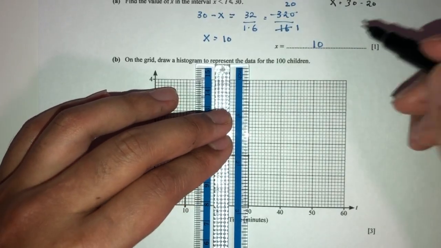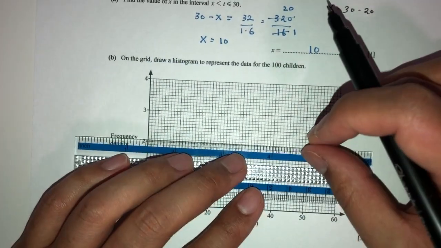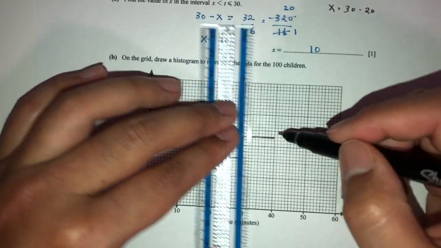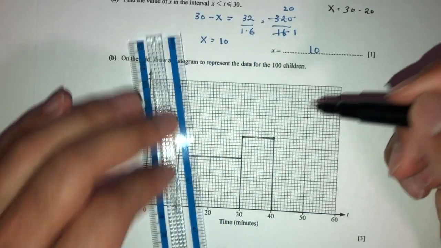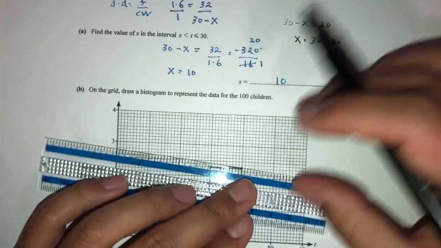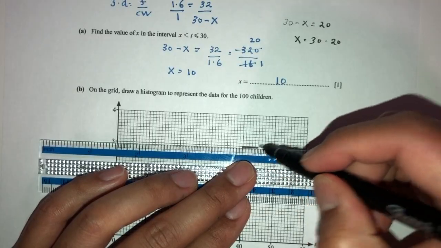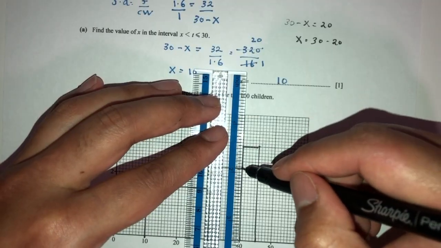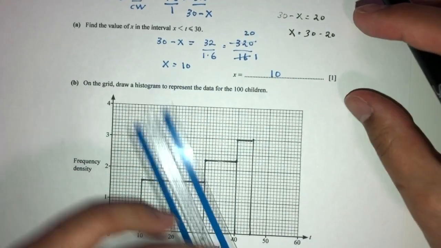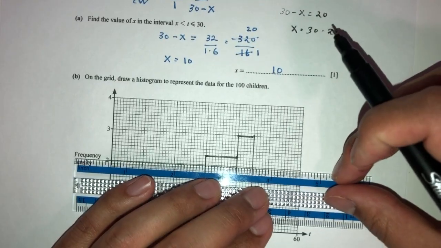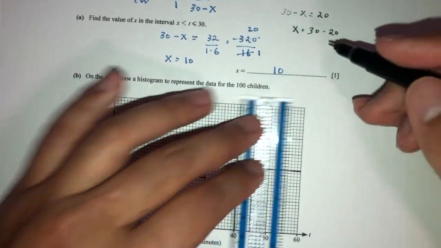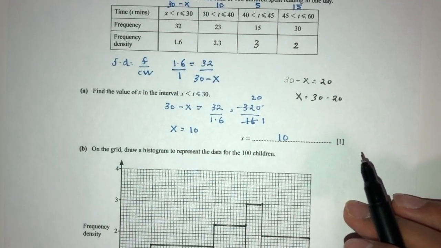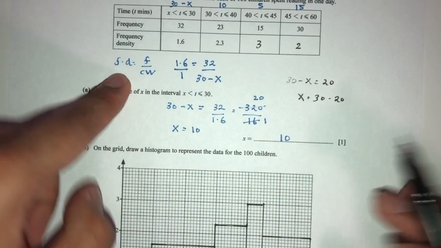And 30 to 40 will be 2.3, which should be something over here. Then 40 to 45 should be the value of 3. And then 45 to 60 should be 2, something like this, right? So as you can see, pretty simple. We first have to find the frequency density for these two missing cases, and the main formula to know was this one.